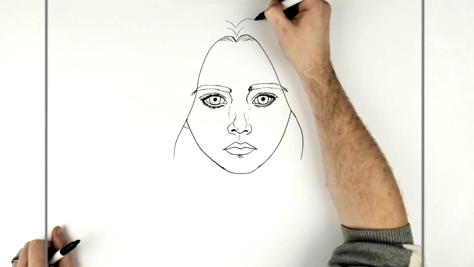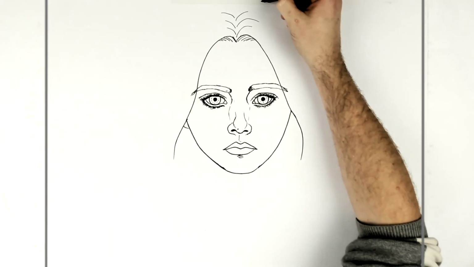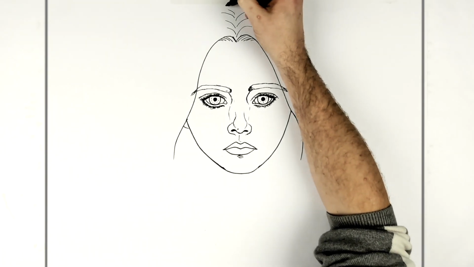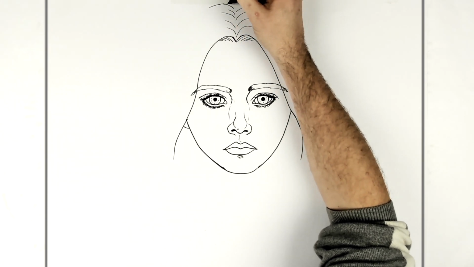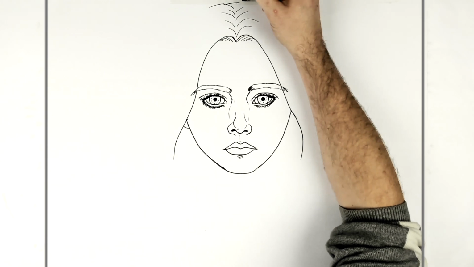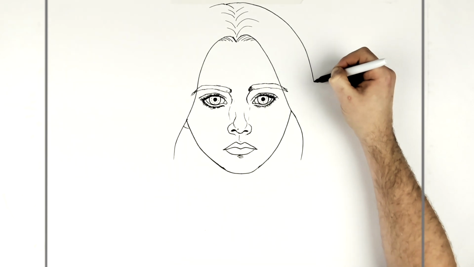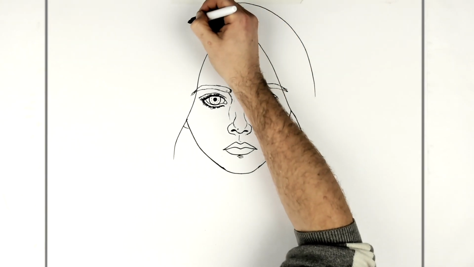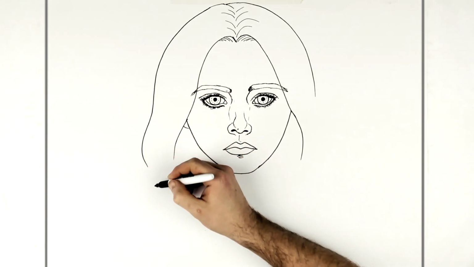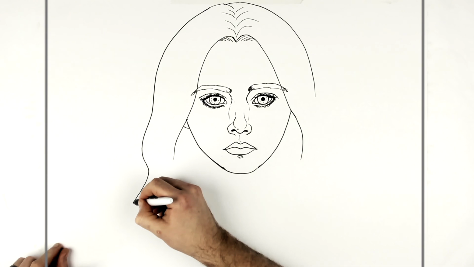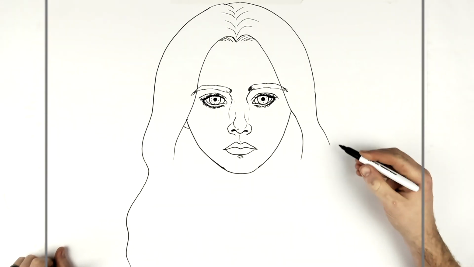So we'll just go for like this thing. And then the top of her head is just kind of round. So it just goes down like this. And it becomes sort of wavy hair that all just goes down like so.